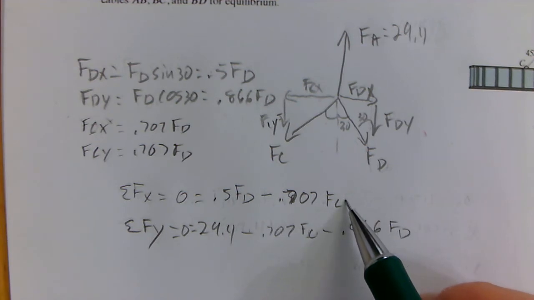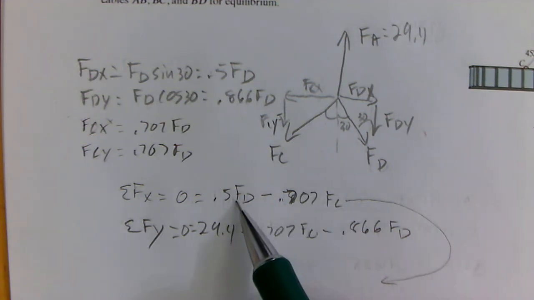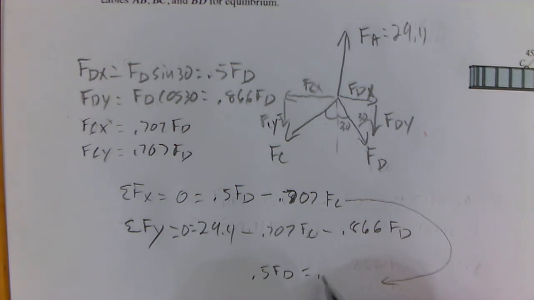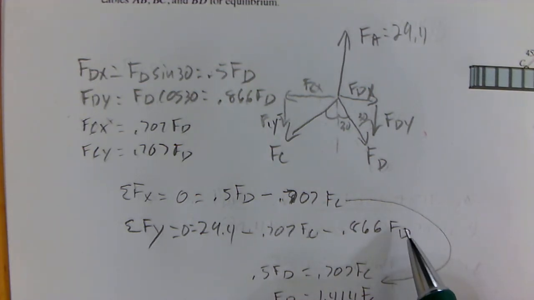Okay, so let's take this equation and we'll move this to the other side. So we get 0.5 FD equals 0.707 FC. So FD is equal to 1.41 FC. Now at this point, if you wanted to put both of those equations into your calculator and solve it that way, that's fine. So then we're going to take this one and I'm going to put these two on the other side so they become positive, and I'm going to substitute this in for FD.